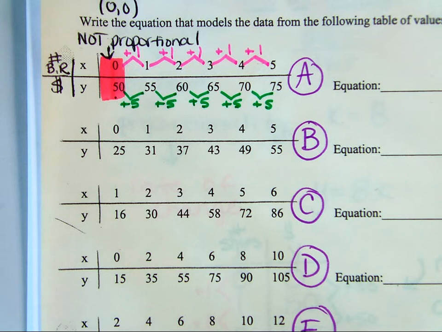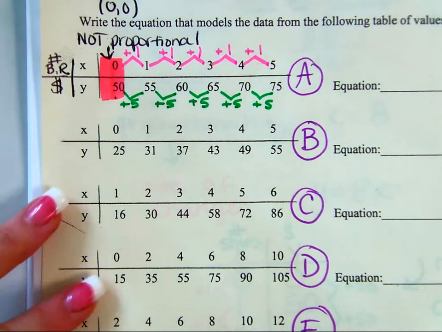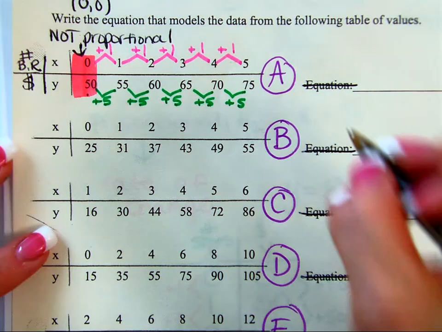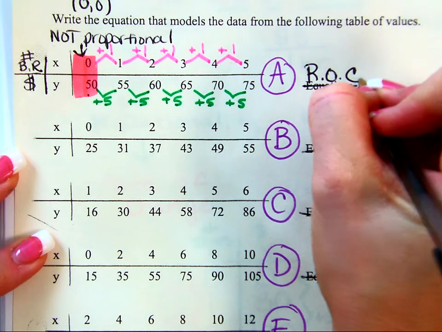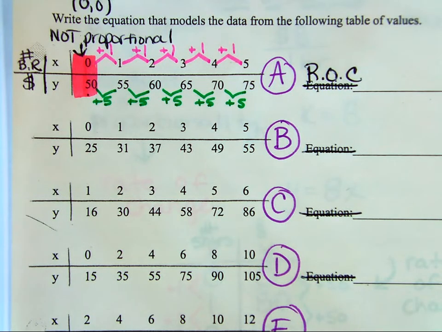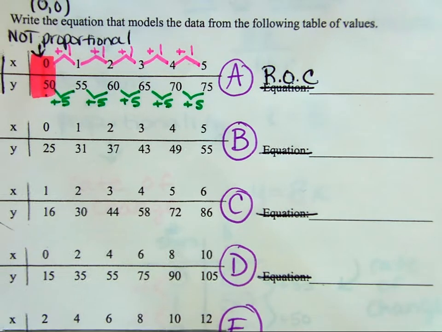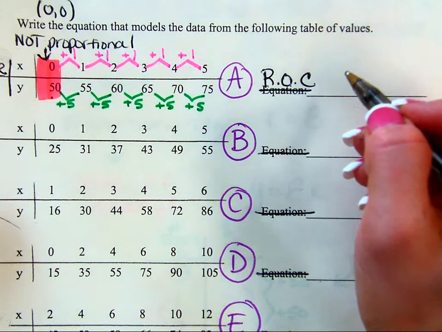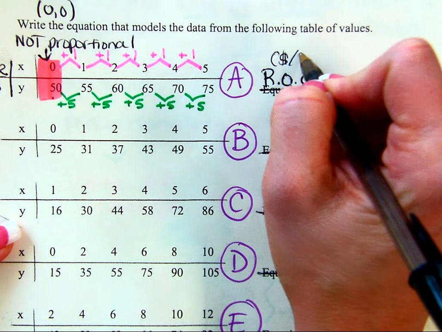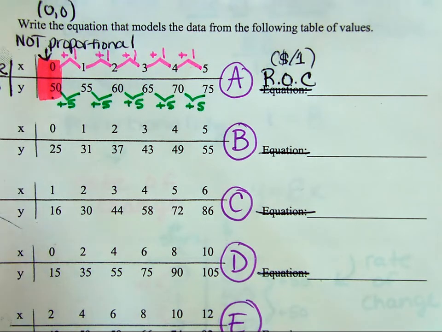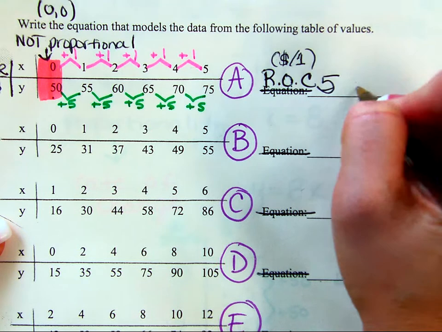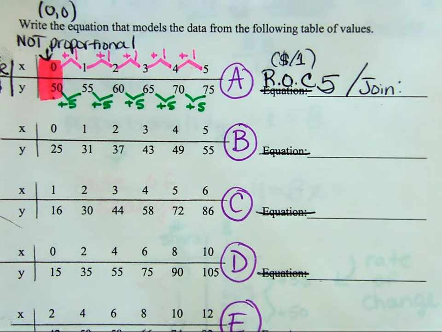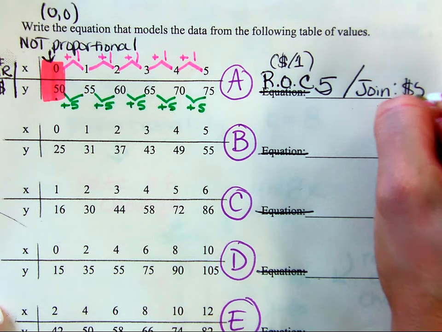Okay? So, what you're going to do now is cross out this word equation because we're not going to worry about that right now. And we're going to change it to ROC, rate of change. So, what is the rate of change of money that's coming out of your wallet? How much does it cost for 1? $5. 5 for 1. How much does it cost to join this club? $50. So we have some decisions to make, right?